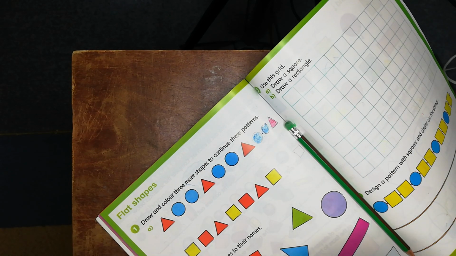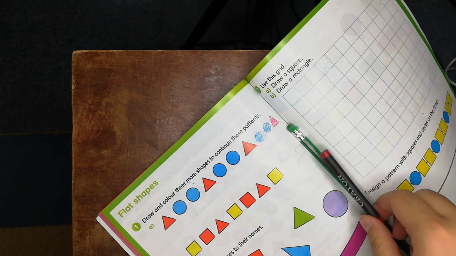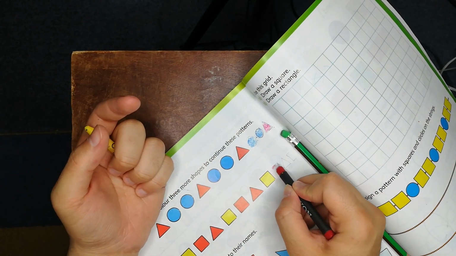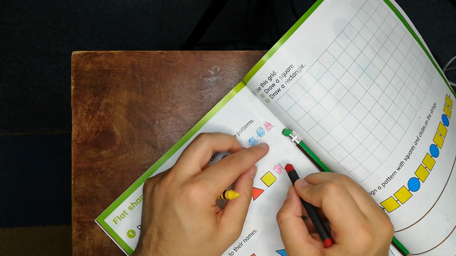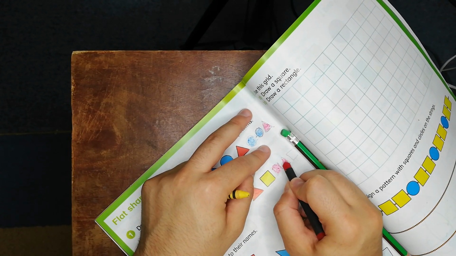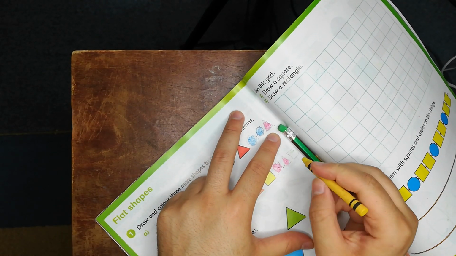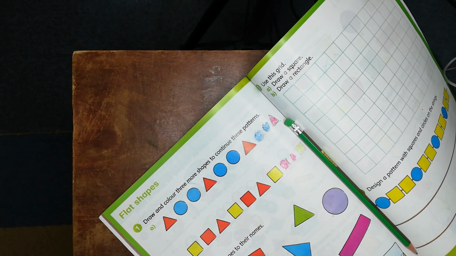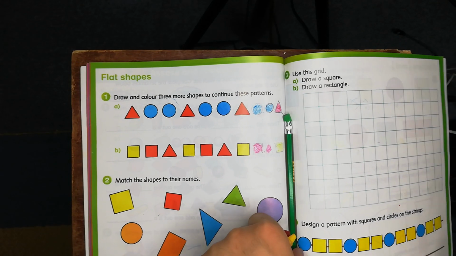Okay, we need red and yellow. Okay, so yellow, red, red, yellow, red, red, yellow. Okay, so these are the patterns and the shapes.